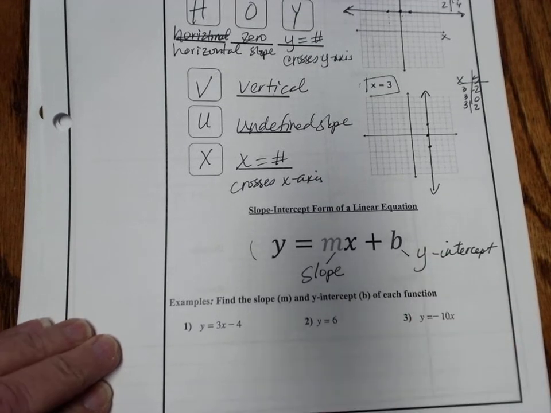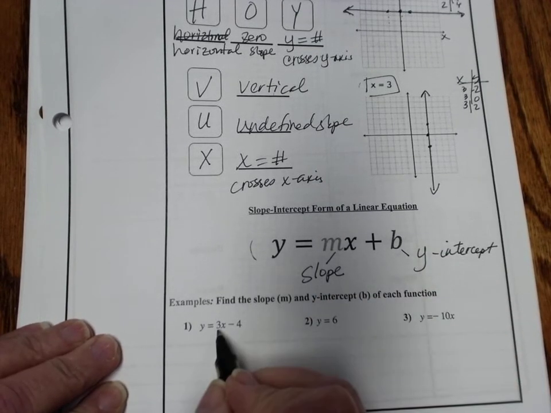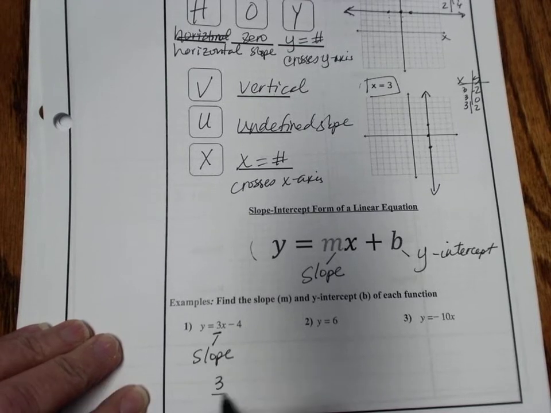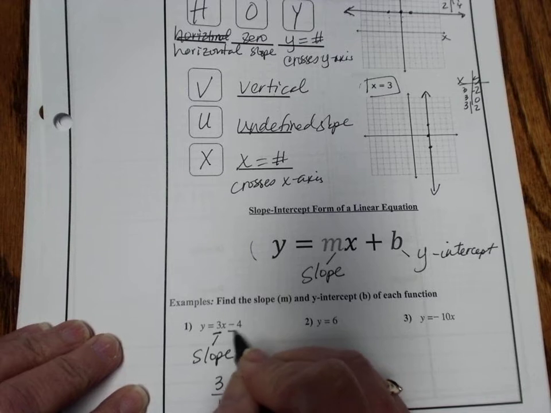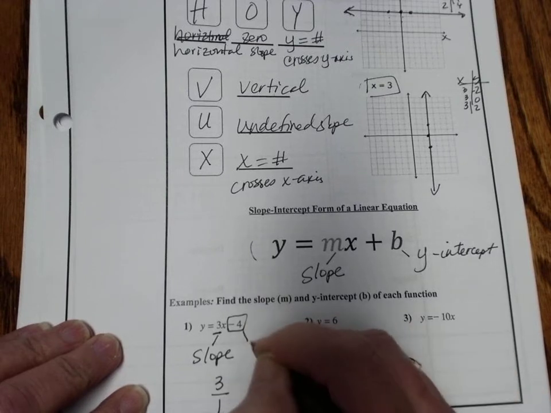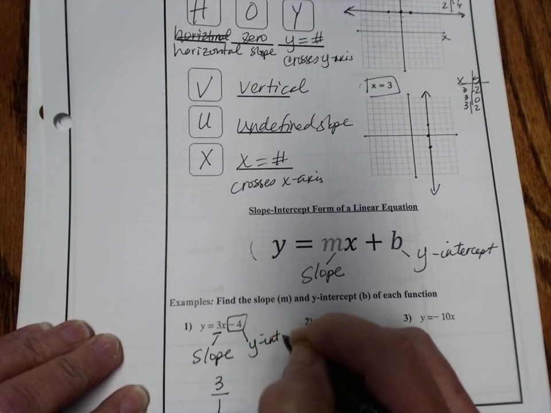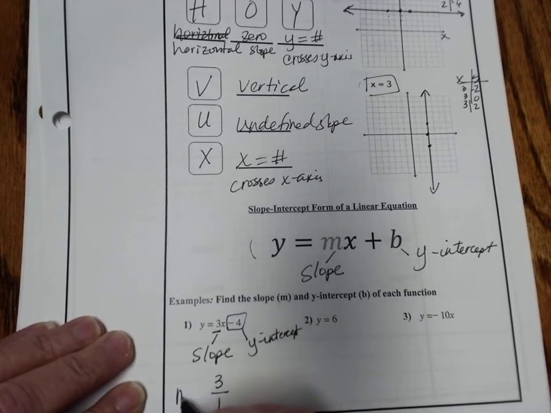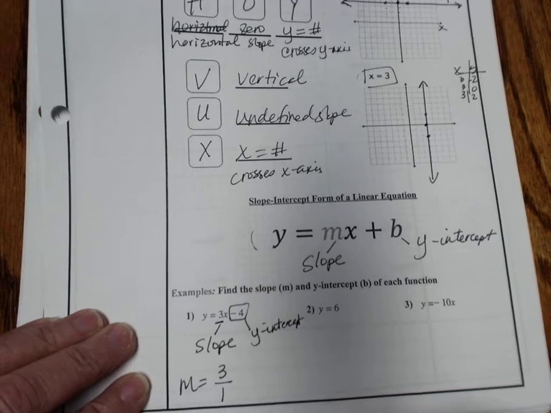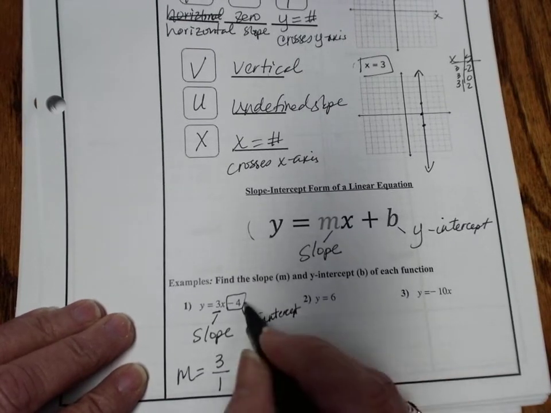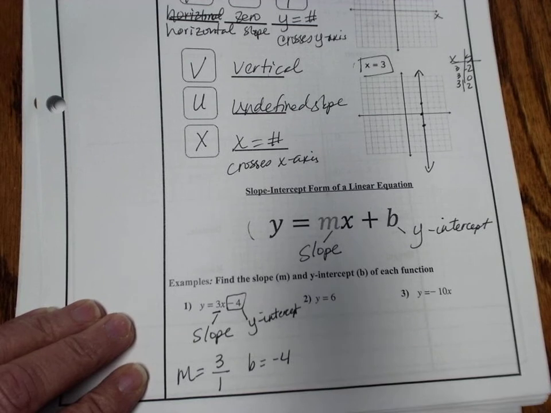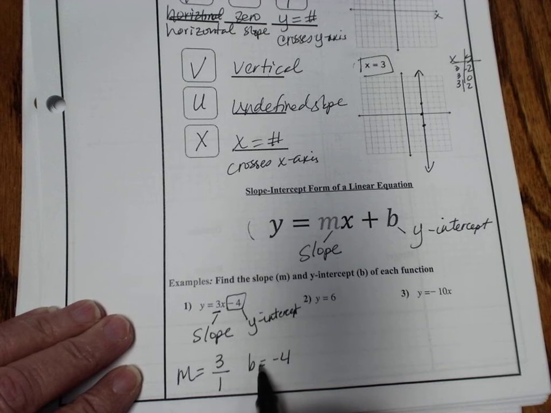What we're going to do is find at first the slope, the m, and the y-intercept of each function. So all we're going to do here is identify, when it's written in this format, the slope and the y-intercept, which means that this 3 is the slope, which means it's like 3 over 1. This -4 is your y-intercept. Now we're going to graph those. So your m will equal 3 over 1 when we talk about slope, and the -4, your b, is your y-intercept. Right now we're just identifying the m and the b, so your slope and your y-intercept.